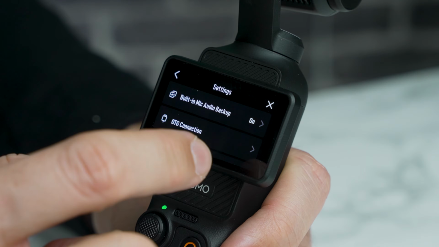But a big question that I've not seen anyone answer is how do you actually sync the 32-bit float recorded on the microphone itself to the video once you get it into Final Cut or Premiere. So I'm going to show you that in this video. So let's jump into Final Cut Pro now.